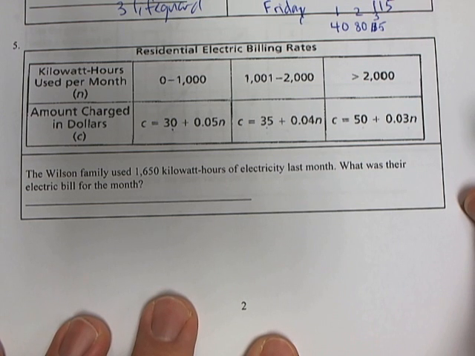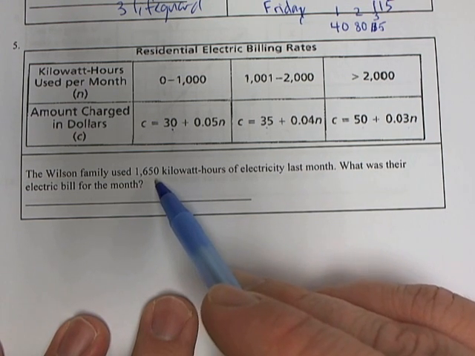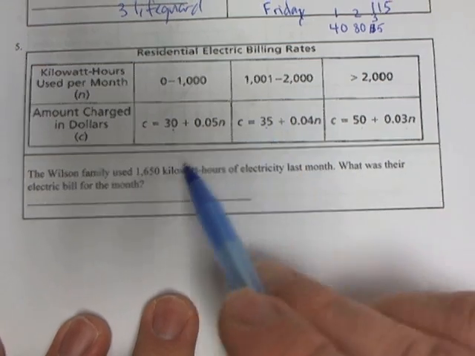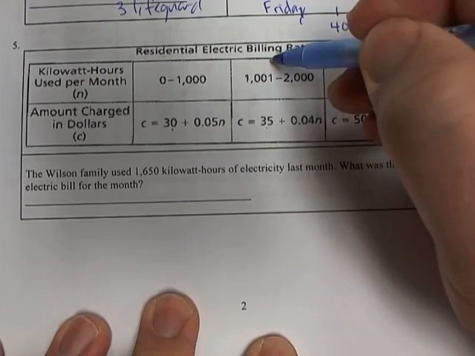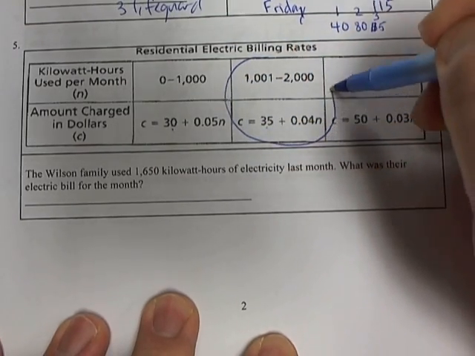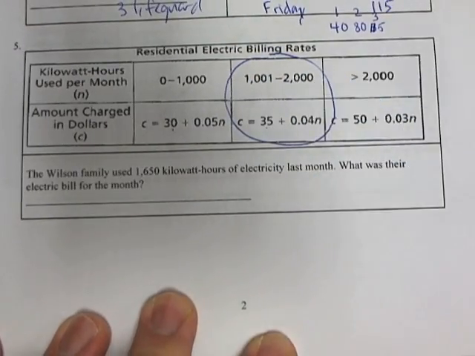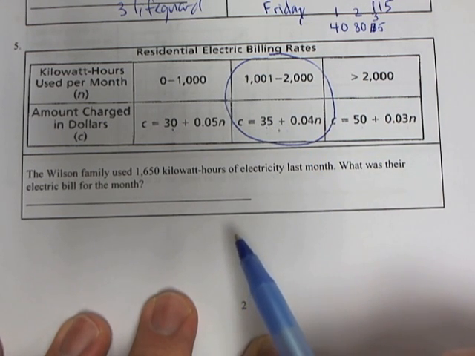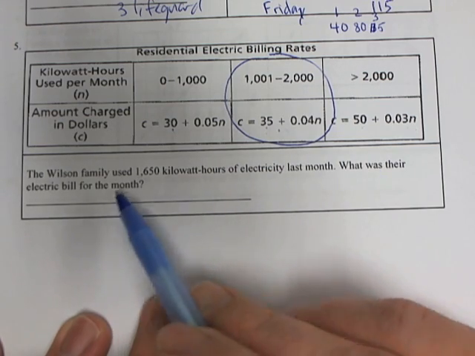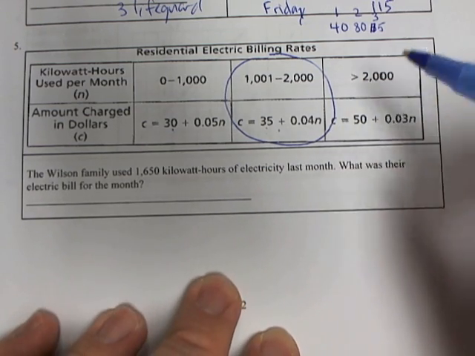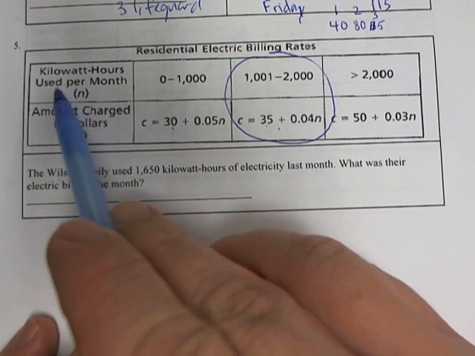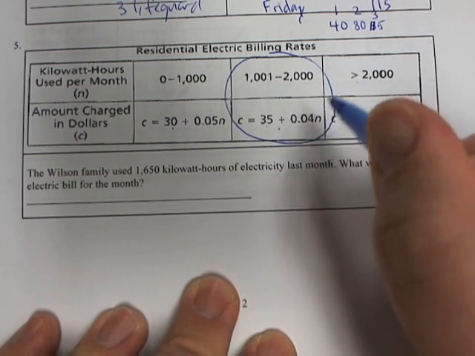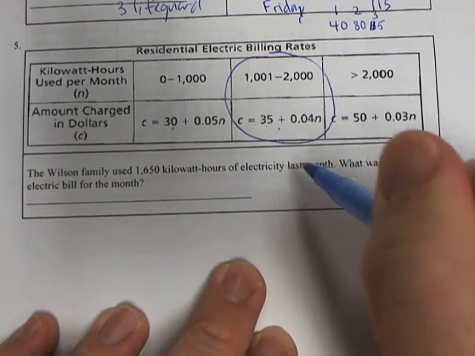So let's take a look at the problem. The Wilson family used 1,650 kilowatt hours of electricity last month. So let's place that into our table. 1,650 would go in this part of the table because it's between 1,001 and 2,000. So now we know that we're going to use this equation to calculate our cost of electricity. What was their electric bill for the month? So N stands for usage per month, and it tells us they used 1,650. So all we're going to do is plug that into the equation.